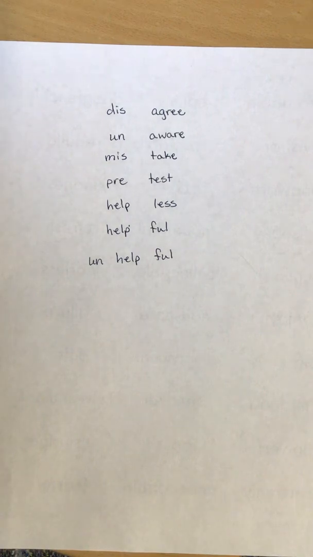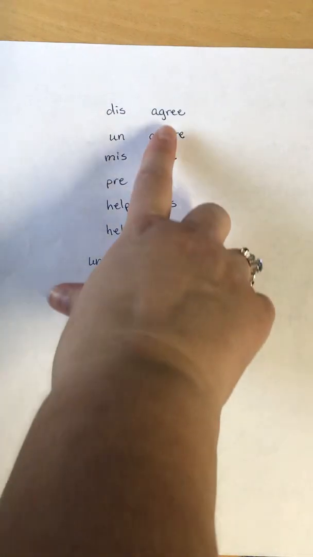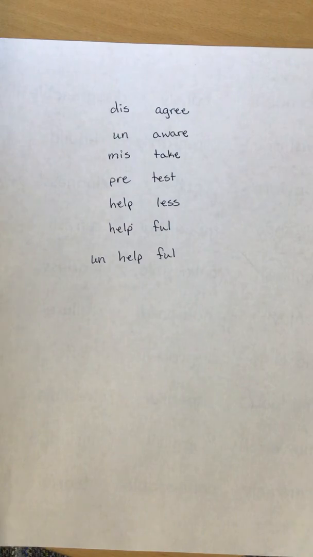Now, a base word is a word in its simplest form, because you know that agree all by itself is a base word, but you can add dis to it, you can add able to it, you can add different affixes. So that's a base word. It's in its simplest form.